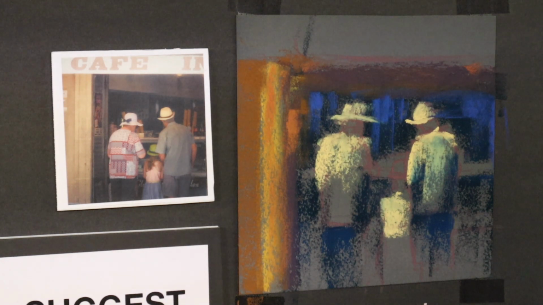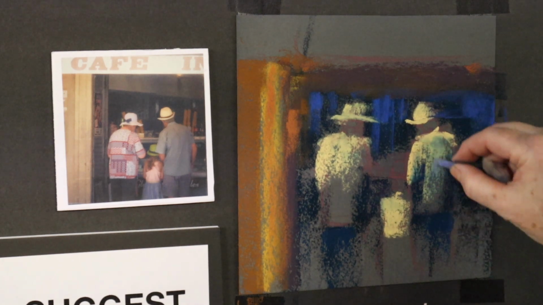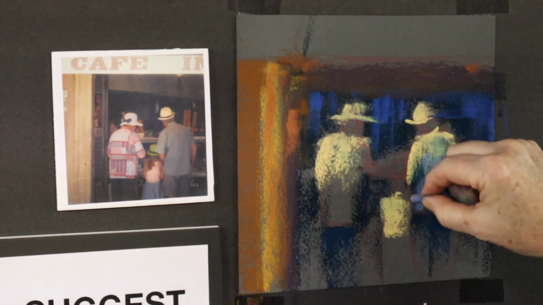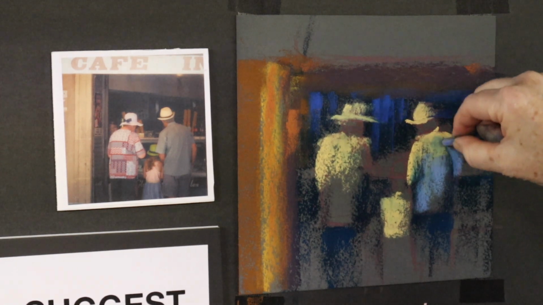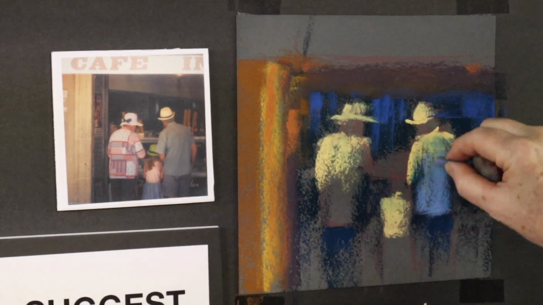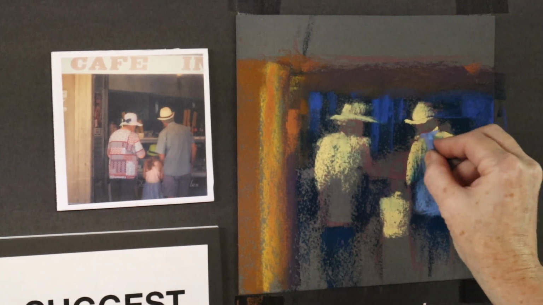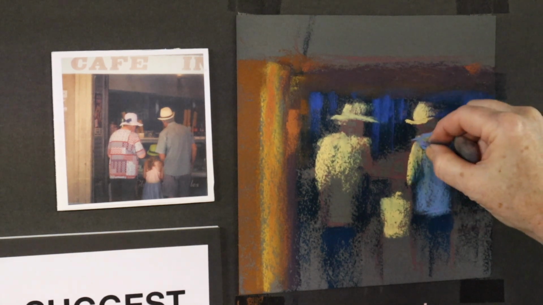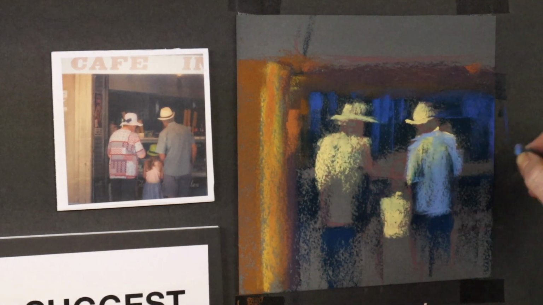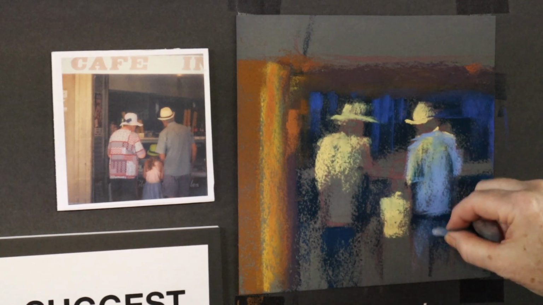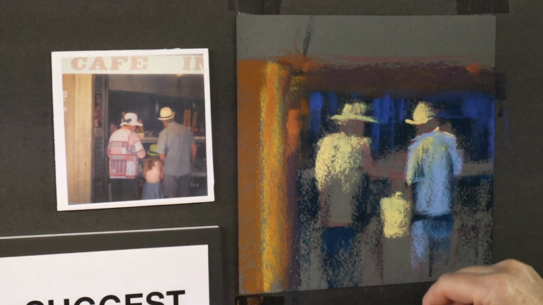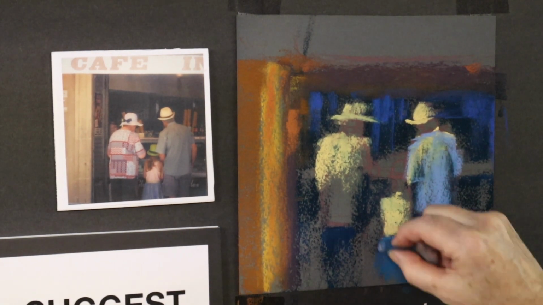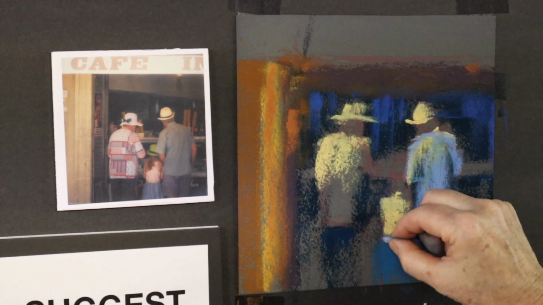So I've got to decide what color her shirt is going to be. Let's make his shirt blue. So we'll take a middle value blue and just paint. I'm suggesting simple shapes. It's okay if you just keep repeating it to yourself, just to remind yourself that's what you're trying to do. He has some light on his pants. The little girl has, I'm going to darken her skirt first and then add some of the lighter bits.